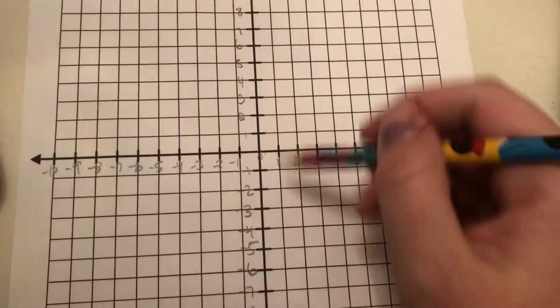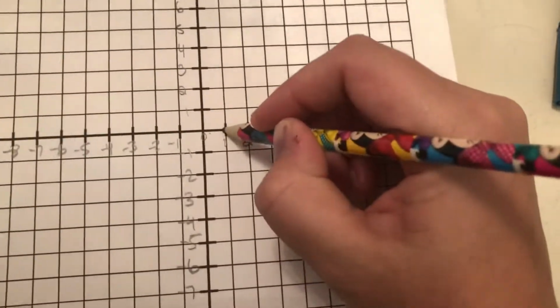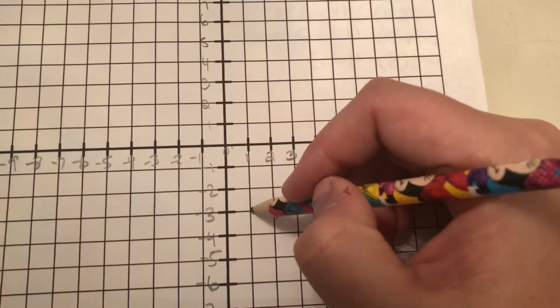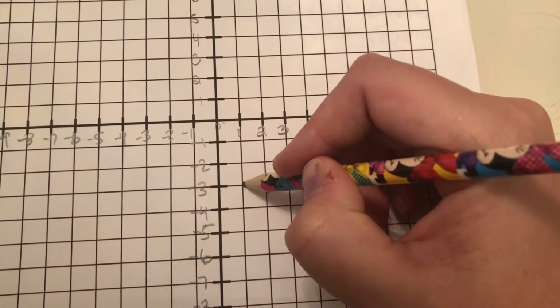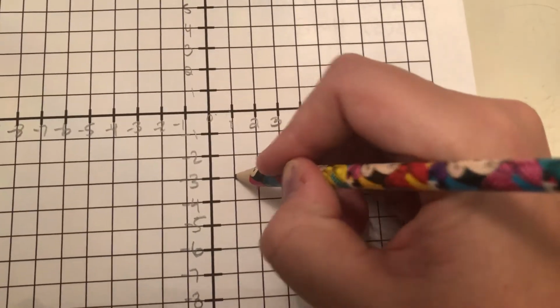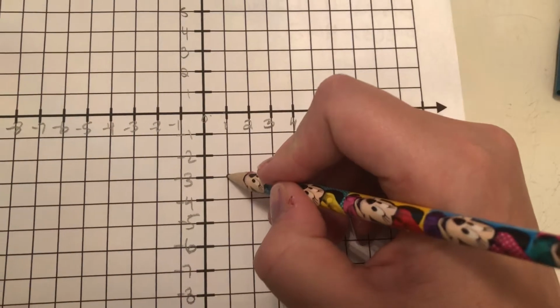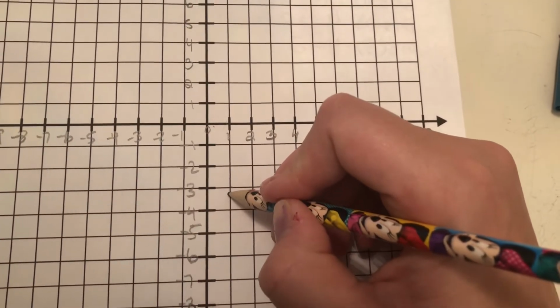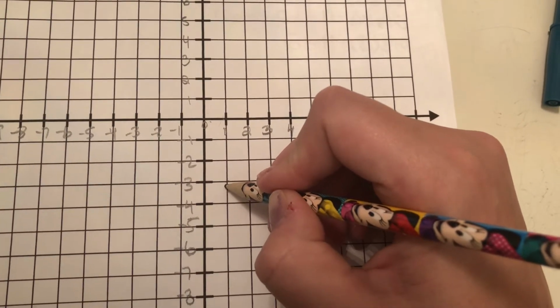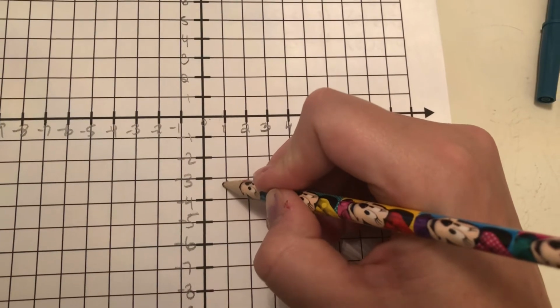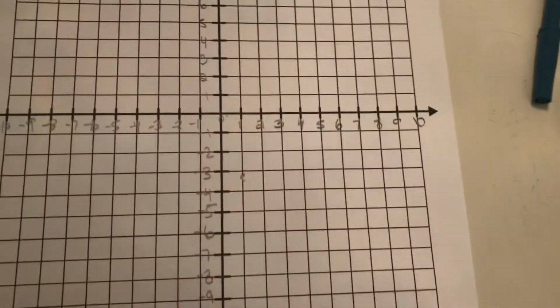Here's 1, and now we've got to go down to roughly 3 1/3, because 0.33333 would represent 1/3. We're at the 3 mark right here, but it's about 1/3. This is like half, so we're about here. That's where you're going to plot your first point.